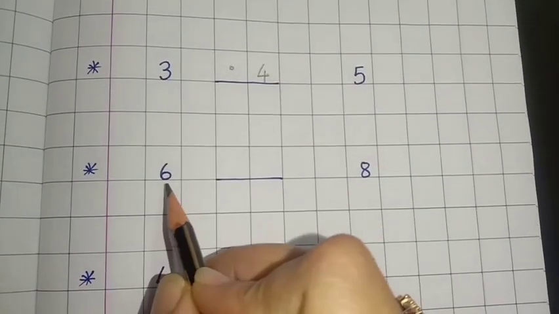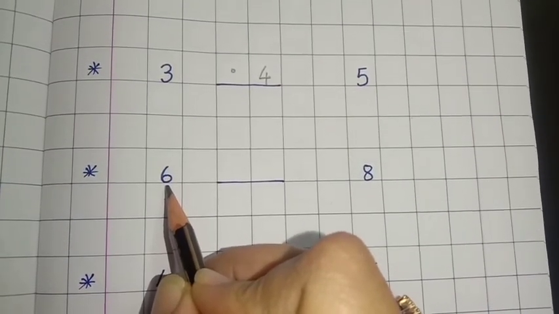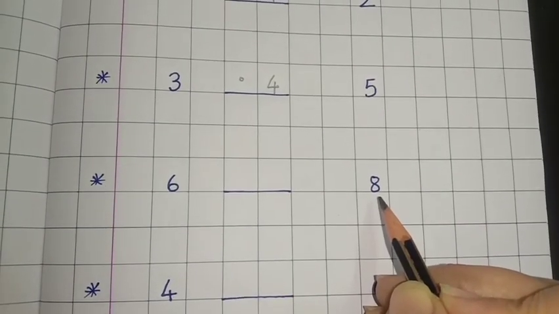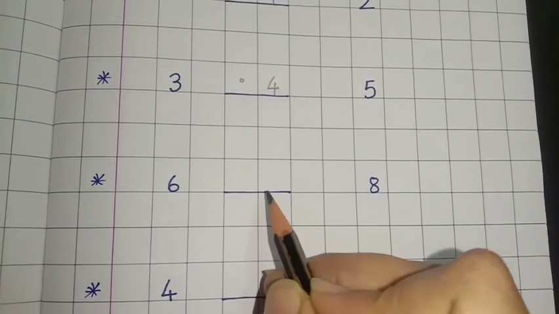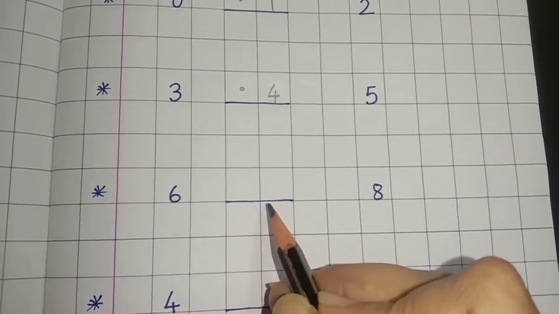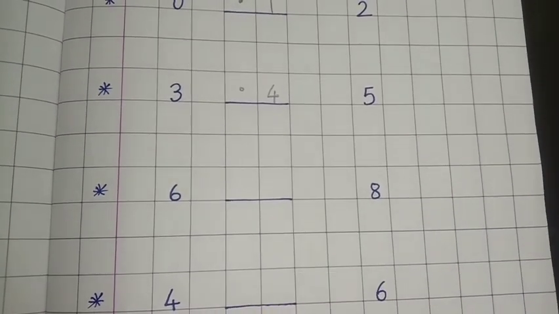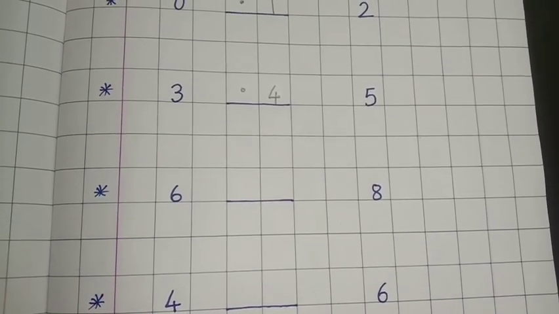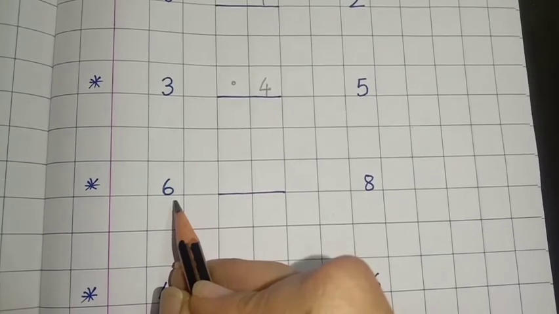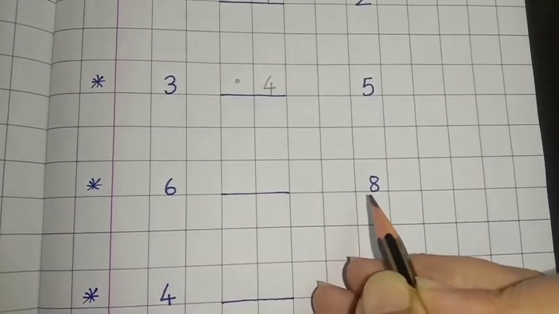Now tell me which number is this? Yes, 6. And which number is this? Number 8. So which number will we write here? Start counting the numbers. 0, 1, 2, 3, 4, 5, 6, 7, 8.